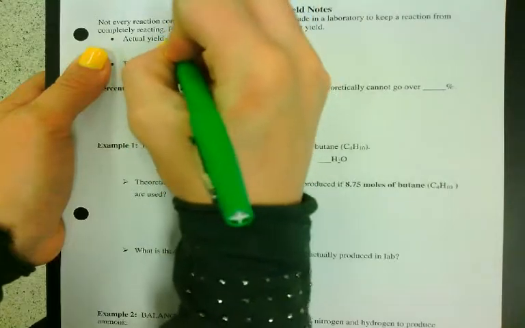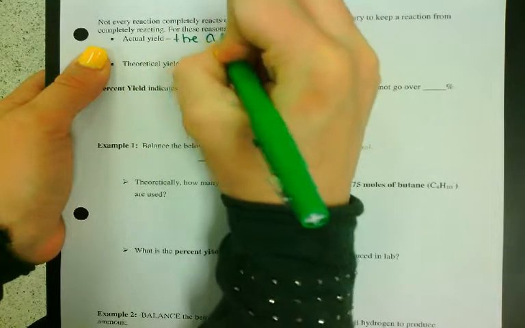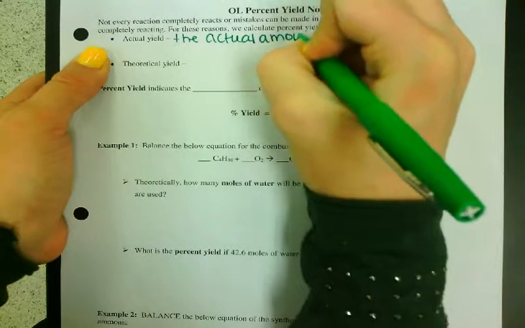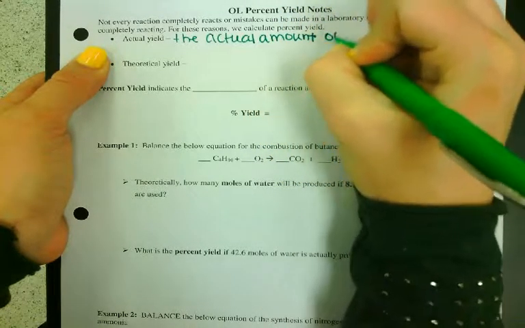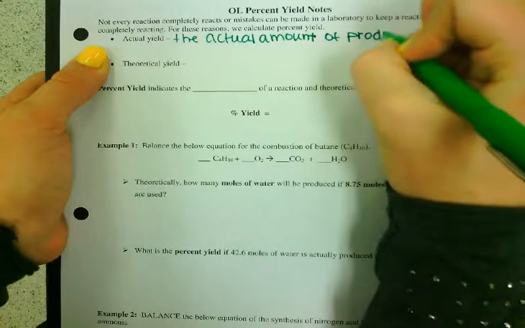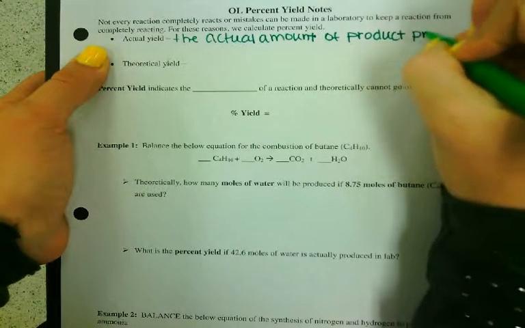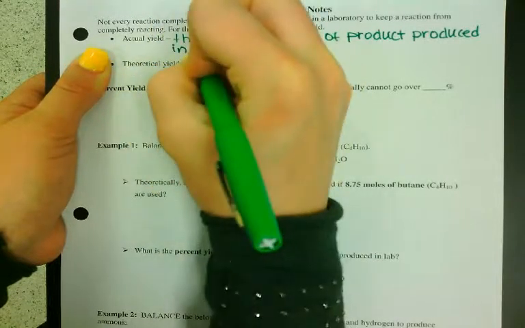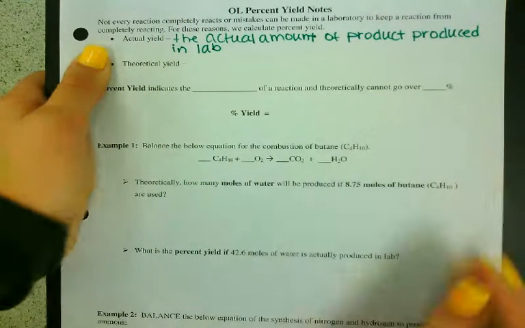Actual yield is the actual amount of product being produced in lab.